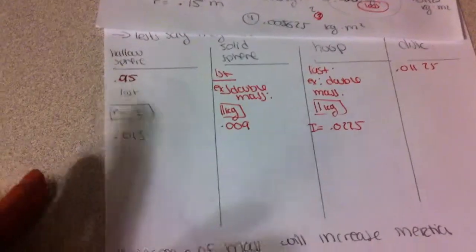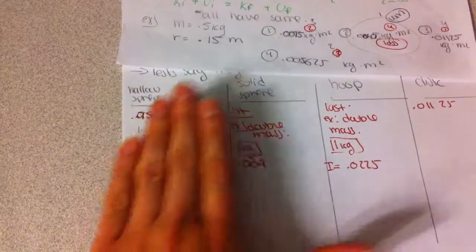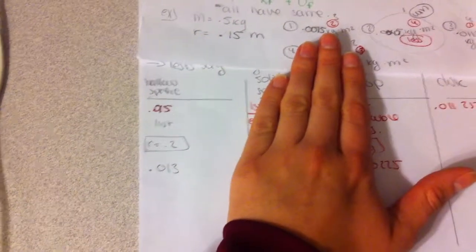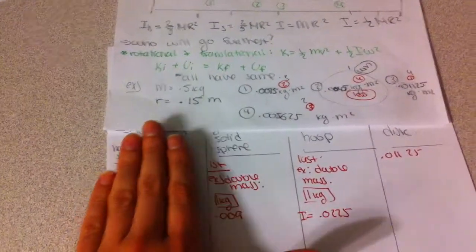Then I doubled the radius as well. Instead of 0.15 meters, I did 0.2 meters. I compared it to the ones that I have, to see which place it would be. I compared the solid sphere, then compared the hoop, and I experimented with numbers.